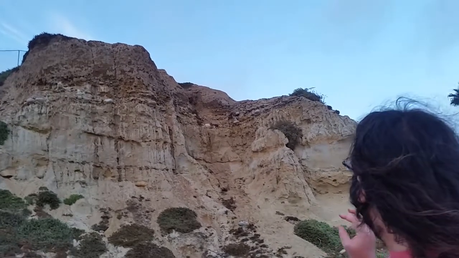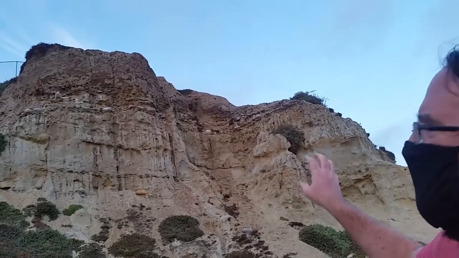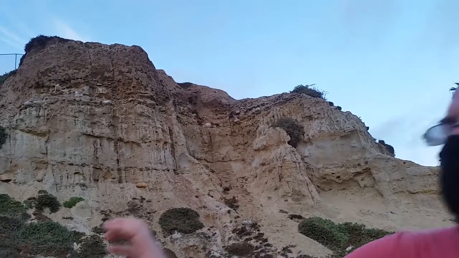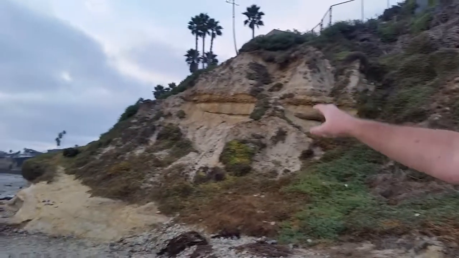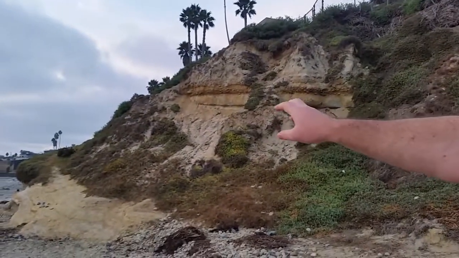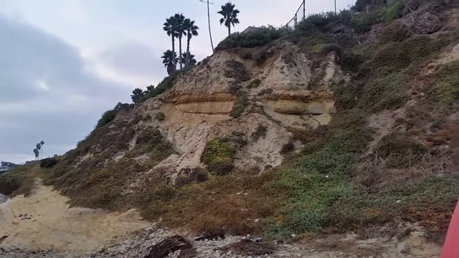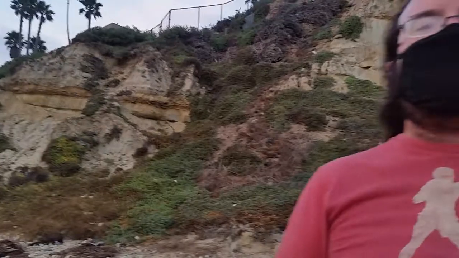And now what we're going to do is take a close look at the contact between them. What you'll see on this trip is not just that contact, but also the contact between this and another rock unit, the Scripps Formation right over here. But we're first going to focus on the San Diego and Bay Point Formation contact. So let's take a look, see what we can find.